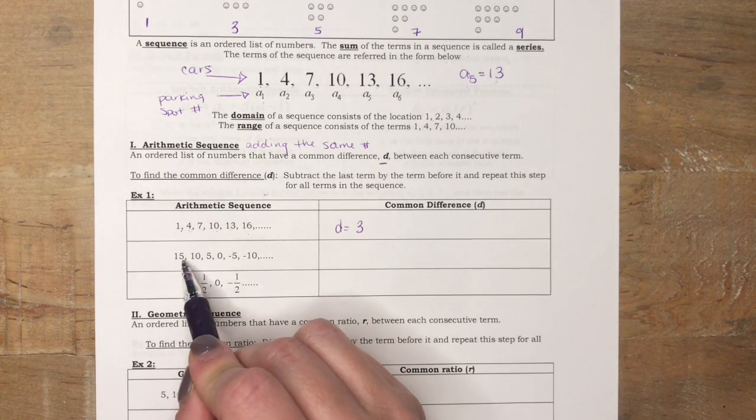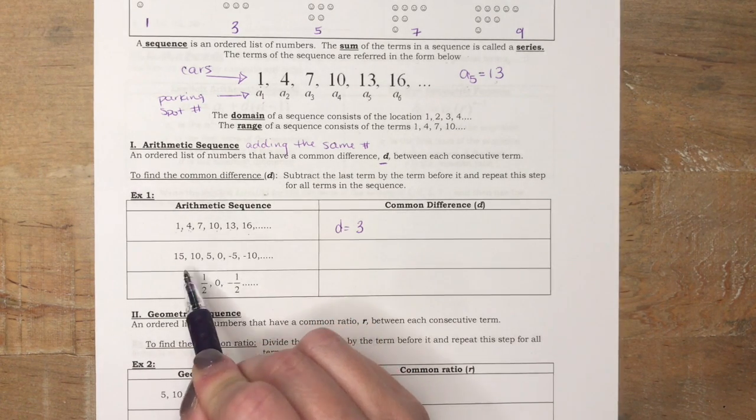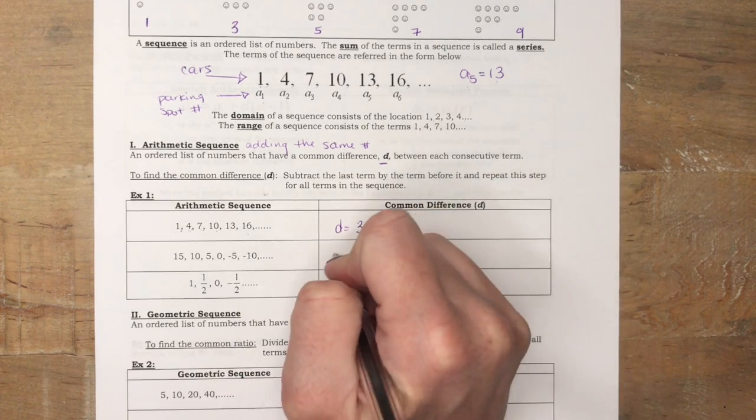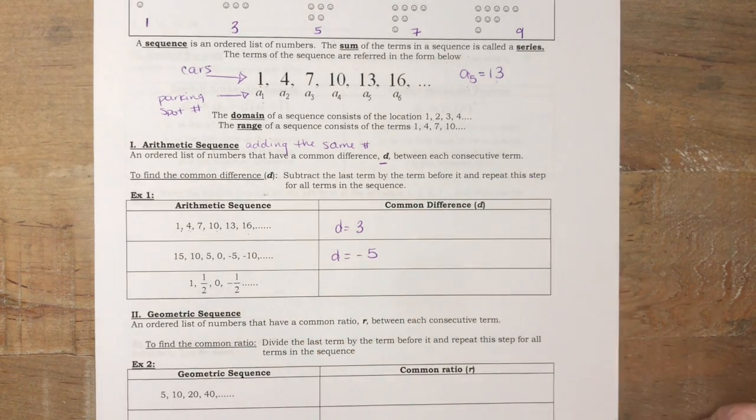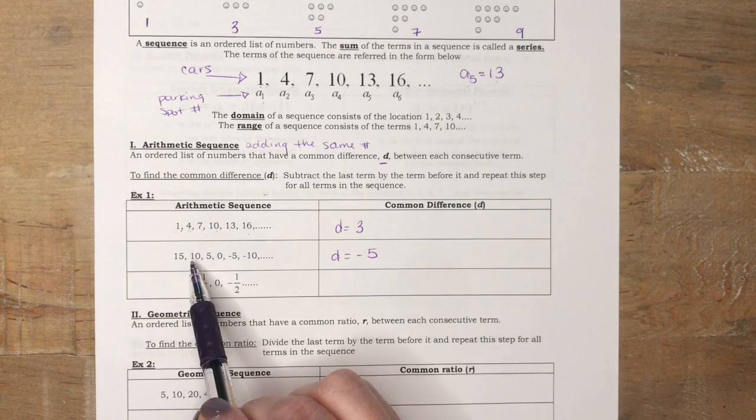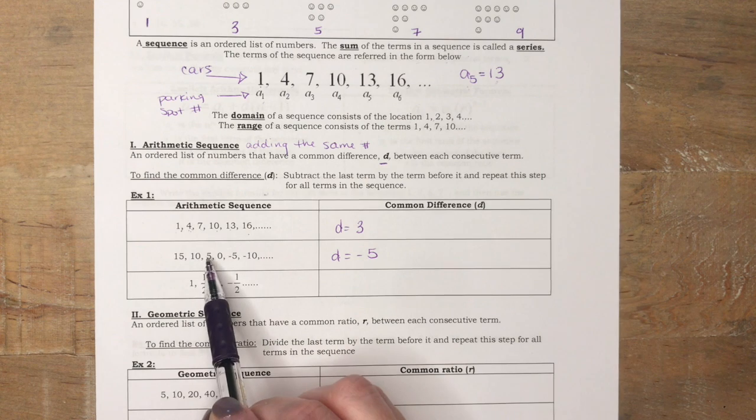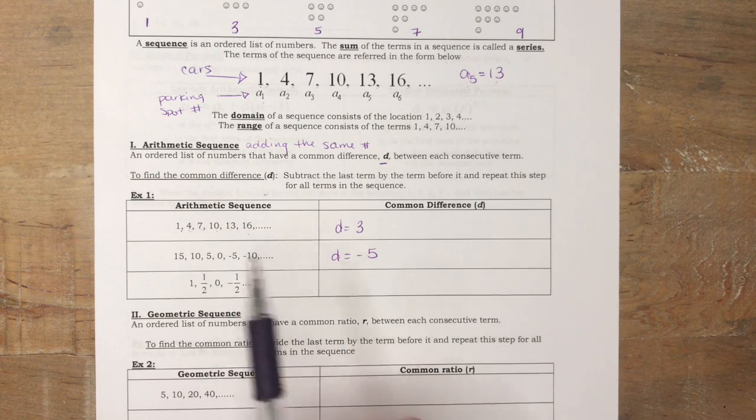So here you have 15, 10, 5, 0. So you see it's going down by 5. So that just means that the D is negative. And again, if you went backwards and subtracted, you would see that the D is the same. 10 minus 15 is negative 5. 5 minus 10 is negative 5.